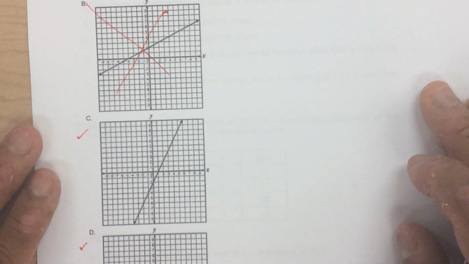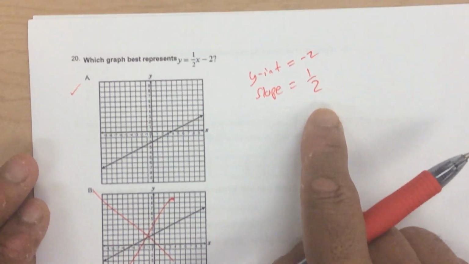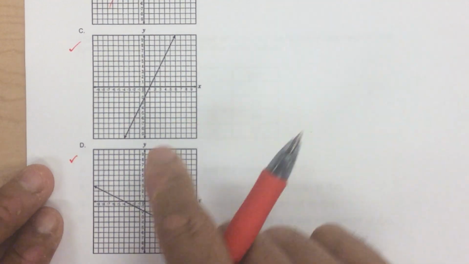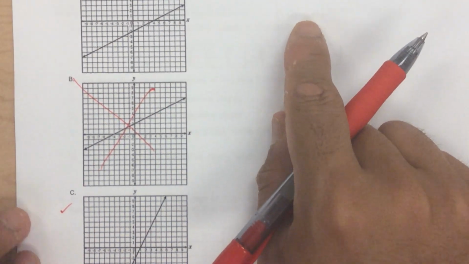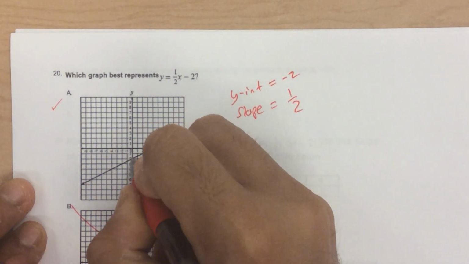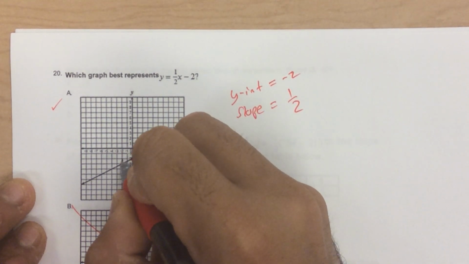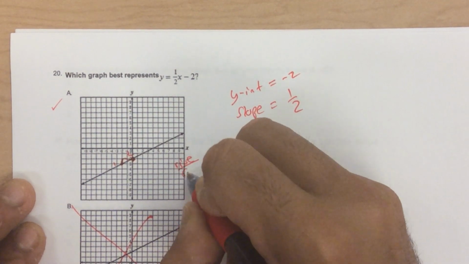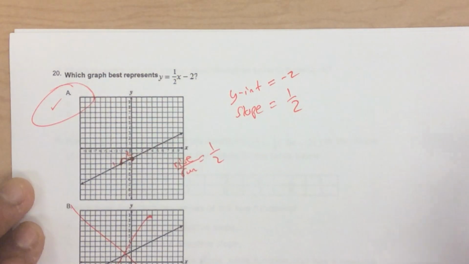Now, next thing is that my slope is positive, so it's supposed to be increasing. So A is increasing. C is increasing. D is decreasing, so D is out. Now I'm going to have to find the slope. I've got to see which one has a slope of 1/2. So I'm going to use this point and this point right there for this one. So the rise is 1 and the run is 2. So rise over run is 1/2. So that's the slope. So my answer is A.